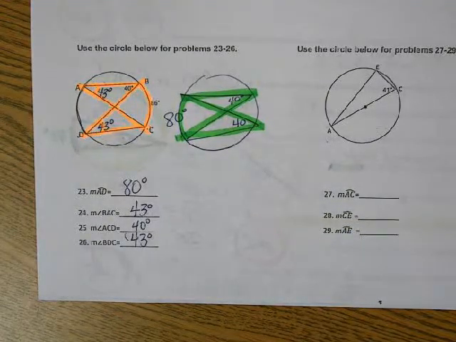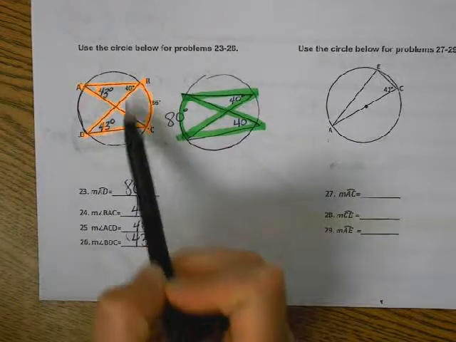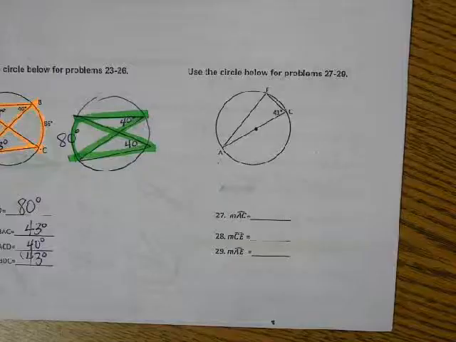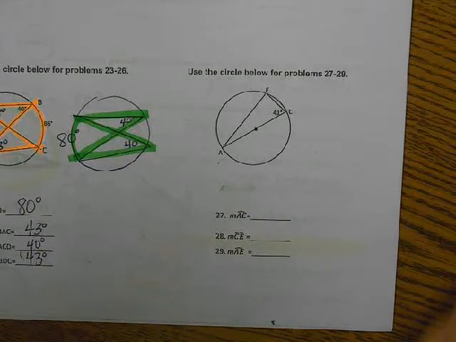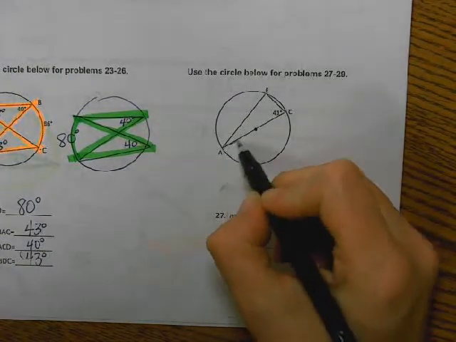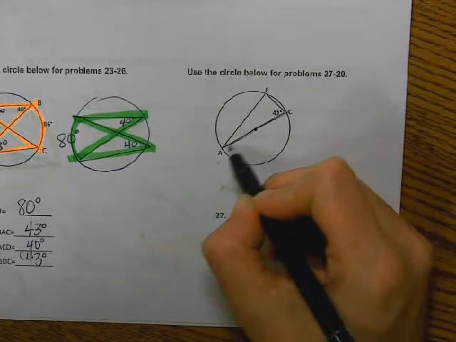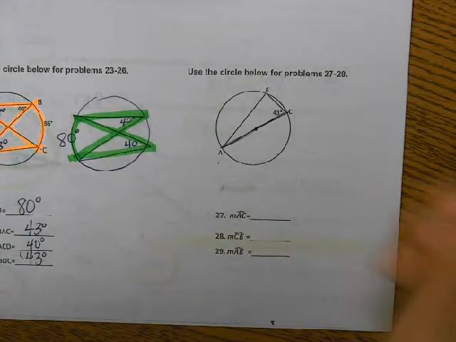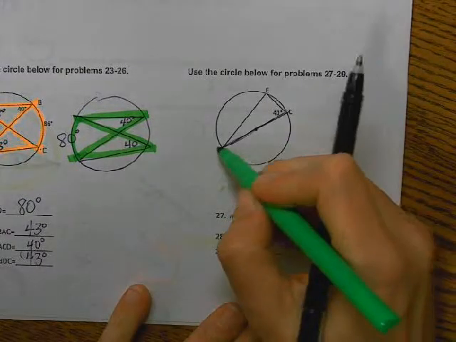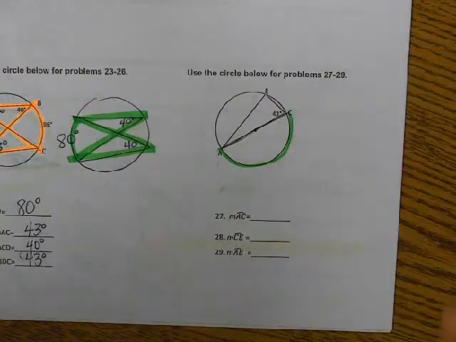So this is one of those ones where you just have to know that these angles are going to be the same because their intercepted arc is the same. Okay? Alright, in this group, we're talking about a triangle drawn inside, and you can tell that this is a diameter because it goes through the center of the circle. So since that's a diameter, then this whole arc, arc AC, is worth half of a circle, which is worth how much?